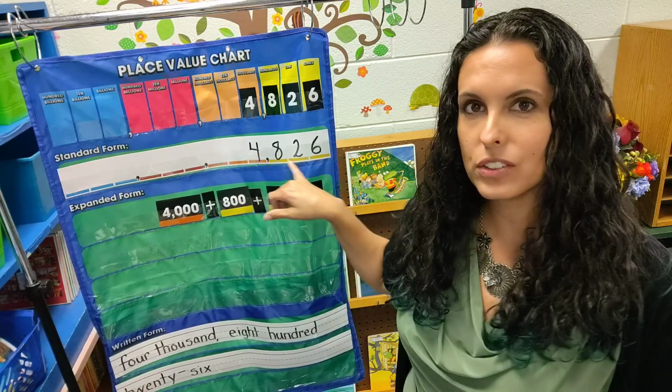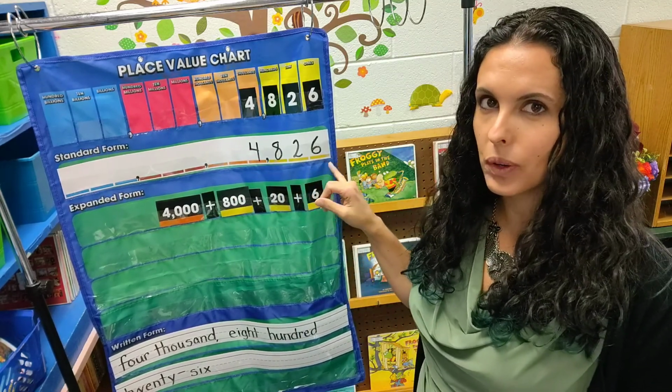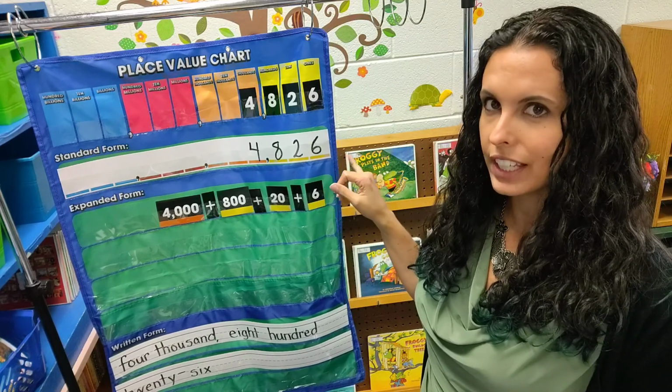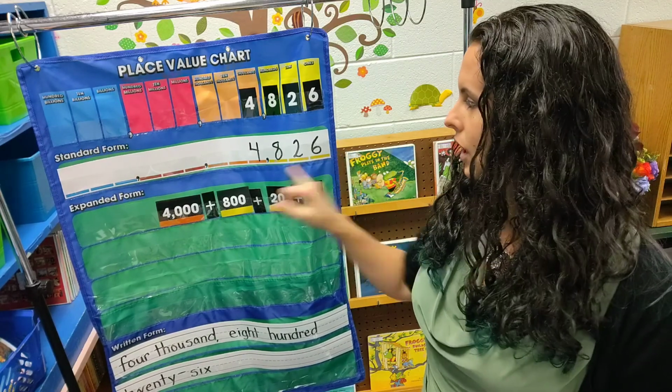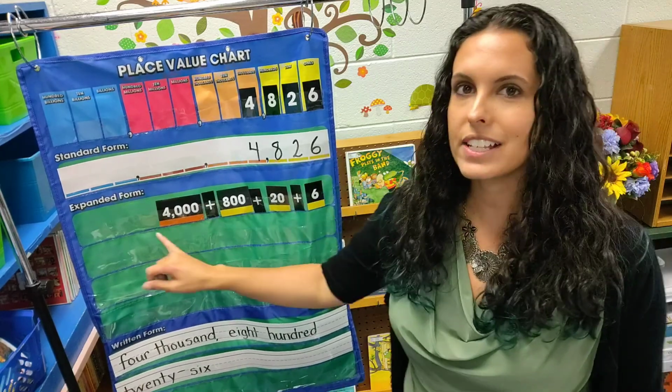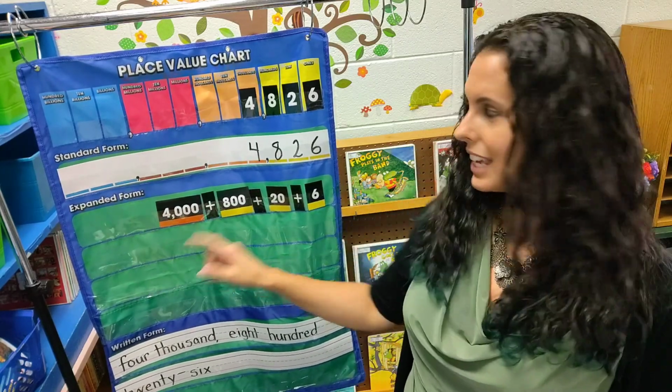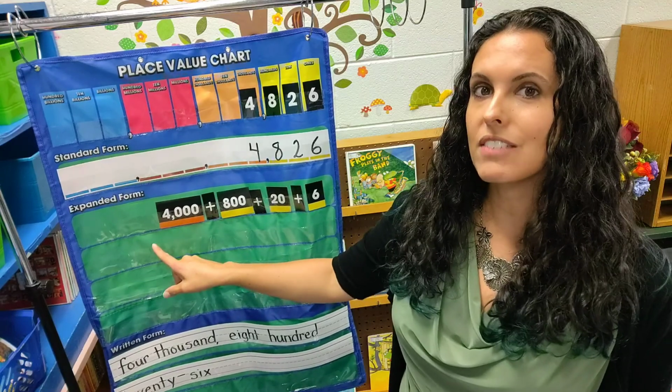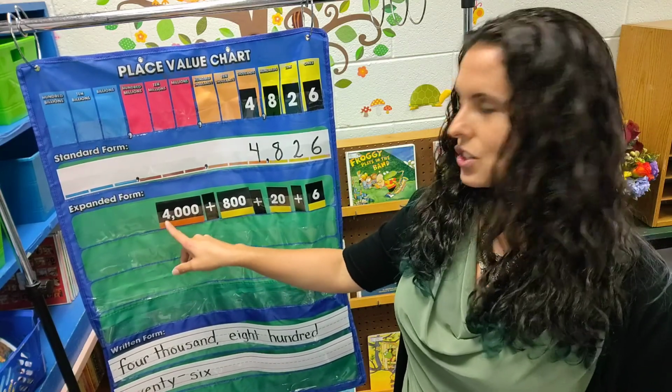This is our standard form. Remember, standard form means what does the number look like if you were to write it in numbers. So 4,826. Expanded form is where we take these numbers and we write the value of each place.